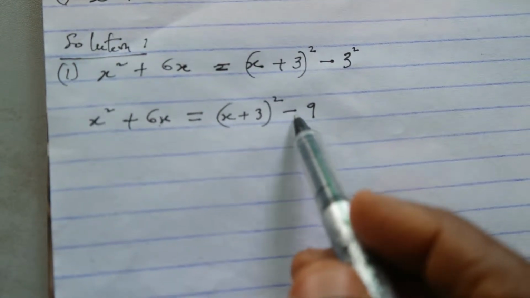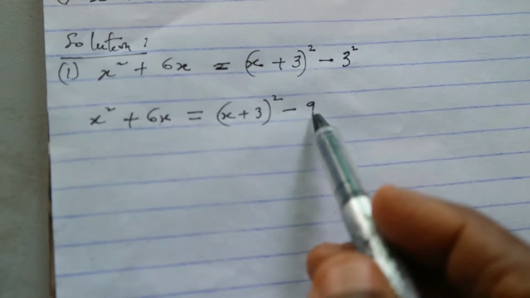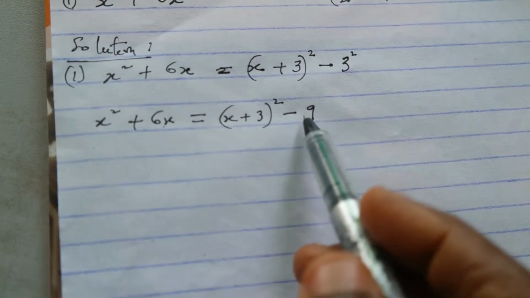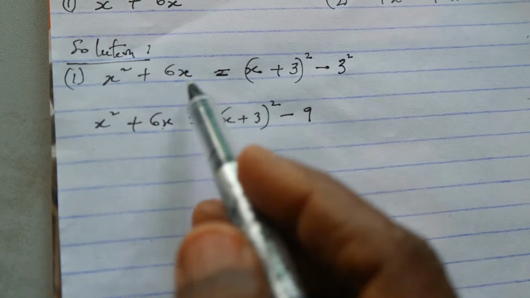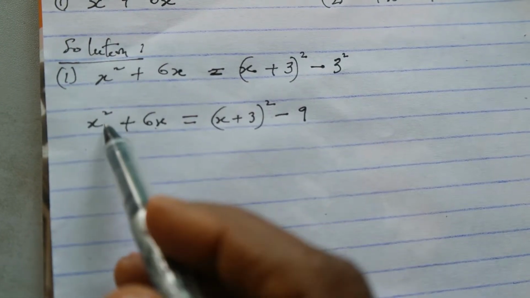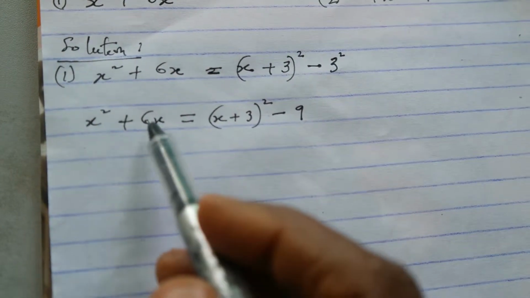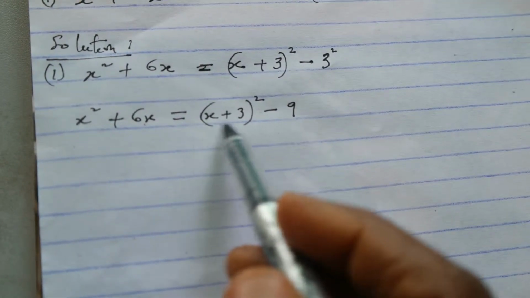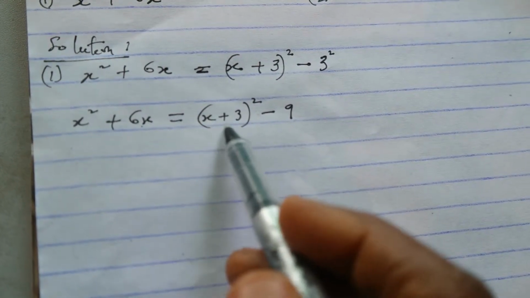So we have this minus 9, we have 9 in front of this minus. So this 9 is what we're going to add. In fact, if you transfer this minus 9 to this side, we're going to have x squared plus 6x plus 9 is equal to this. And that will make it a complete square.